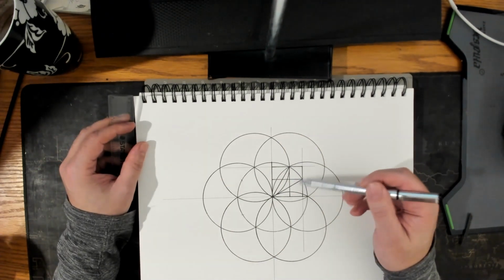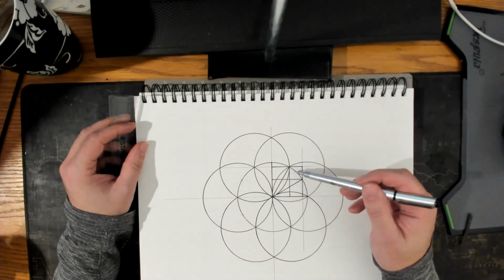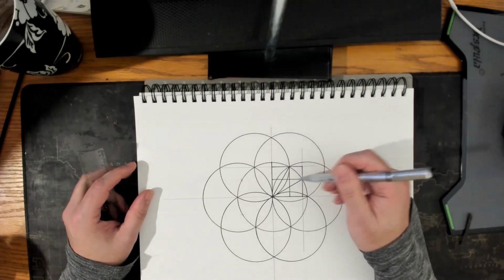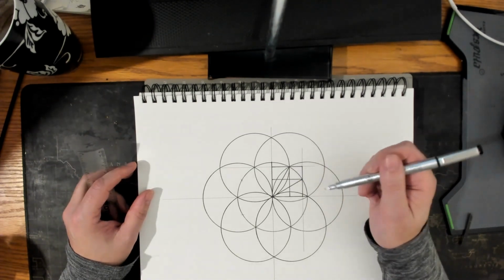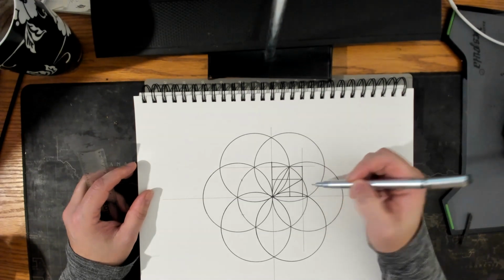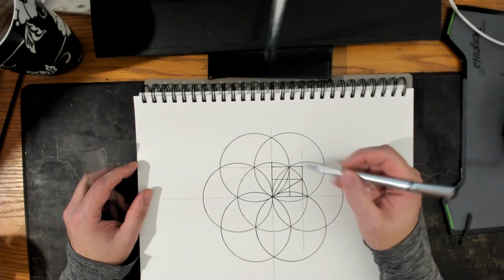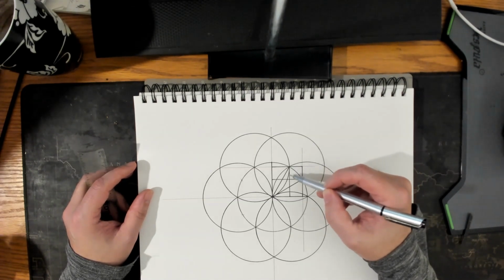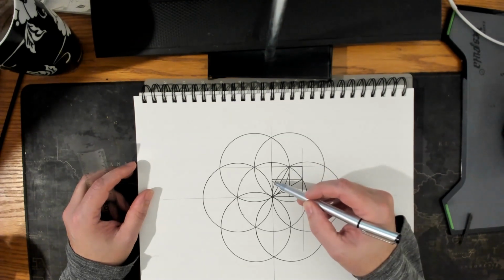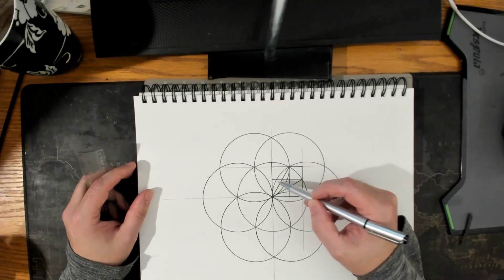And you should notice that these sections of square are related by phi. This square is in phi relationship to this square.